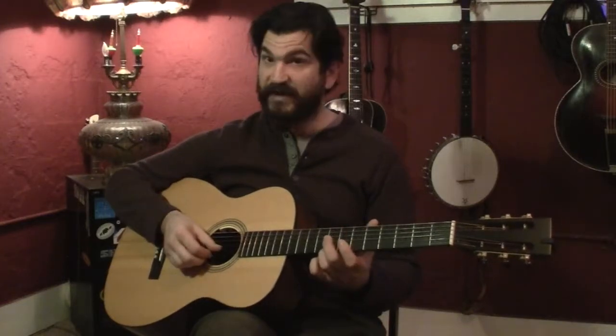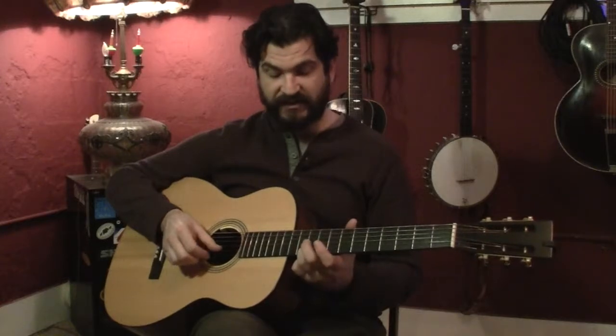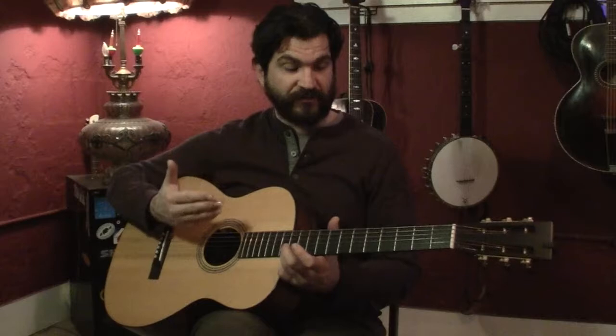B, C, E to F are the half steps. So E to F is a half step. And then F to G, that's going to be a whole step. G to A is a whole step. A to B is a whole step. B to C is our other half step. Now we've gotten them both for that octave. And then C to D, D to E. And then there's our notes on the first string.